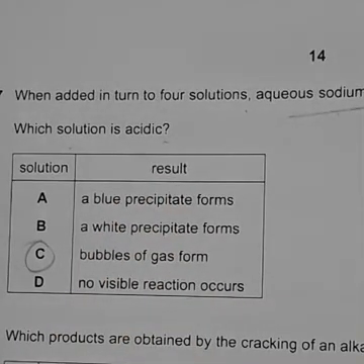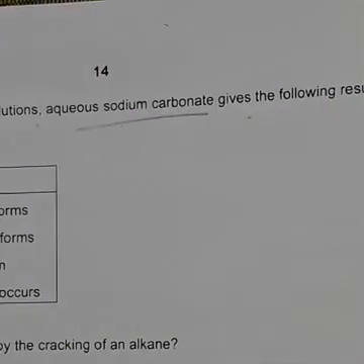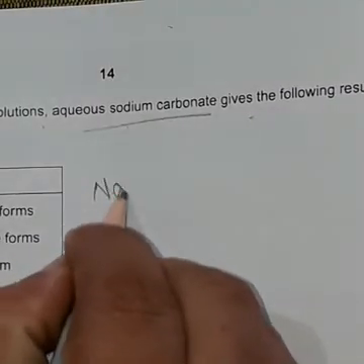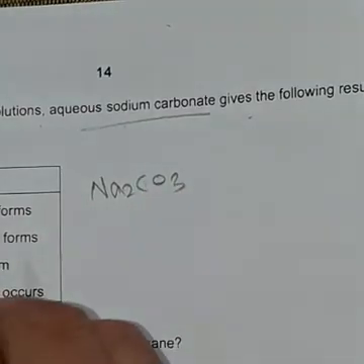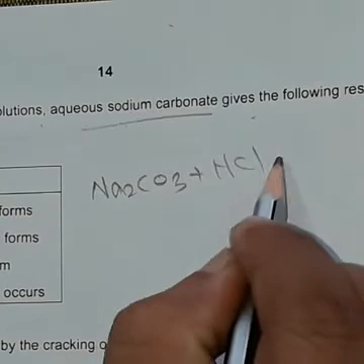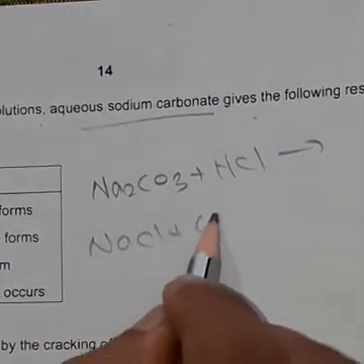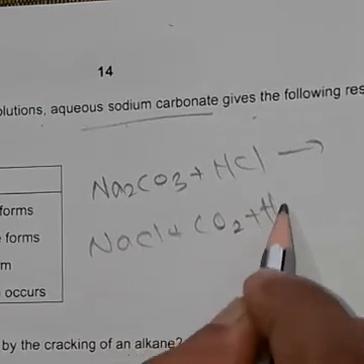Any carbonate, after mixing with dilute acid, produces carbon dioxide and water. For example, sodium carbonate, Na2CO3, after reacting with hydrochloric acid forms NaCl, carbon dioxide and water.